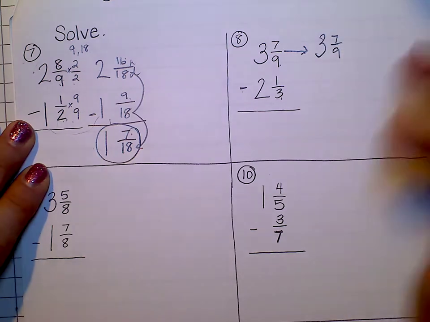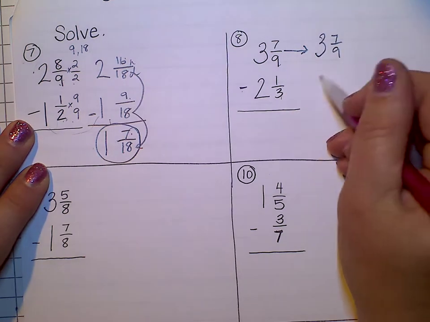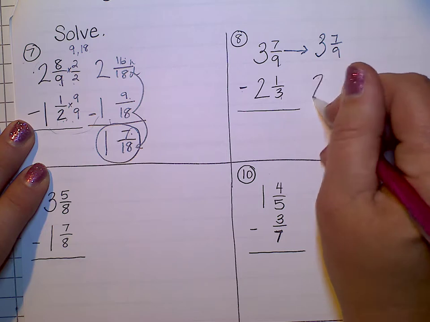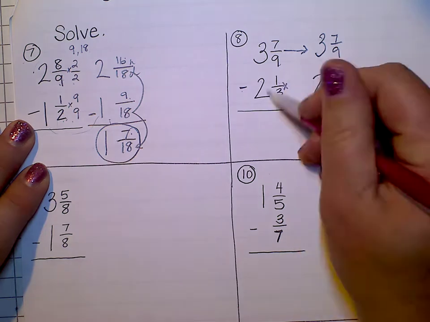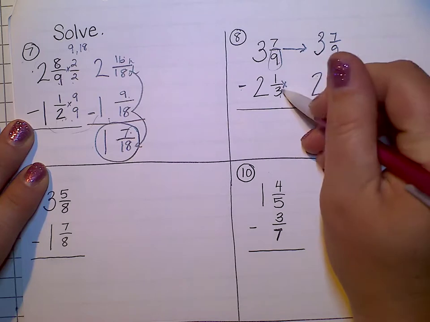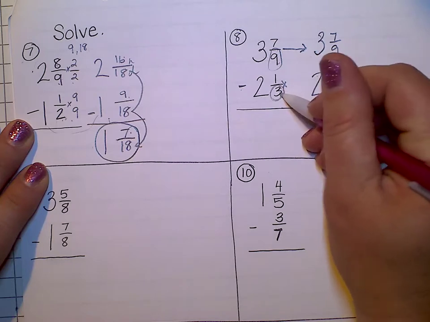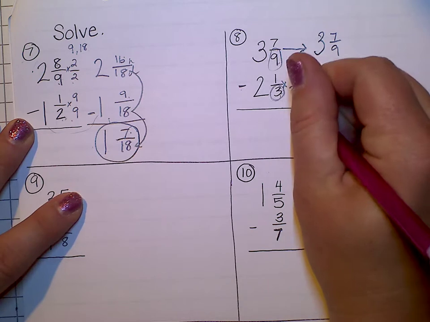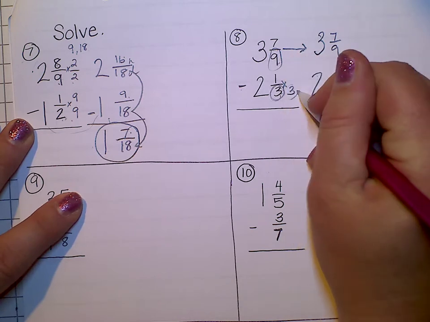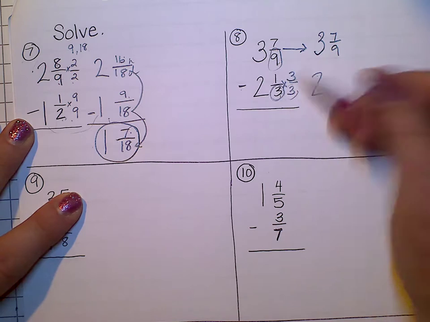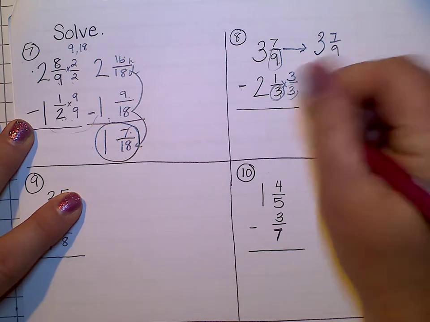And now we're going to multiply. We're going to bring our whole number over. And then we're going to multiply the top and the bottom by whatever it takes us to get this 3 to 9. So you're only trying to adjust this denominator to get to that one, which would be 3. And then whatever you do to the bottom, you just do the same thing to the top. So 1 times 3 is 3. 3 times 3 is 9.